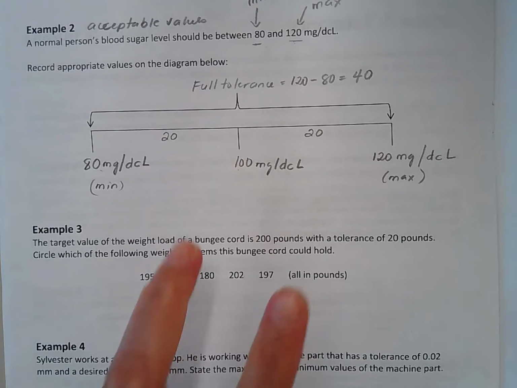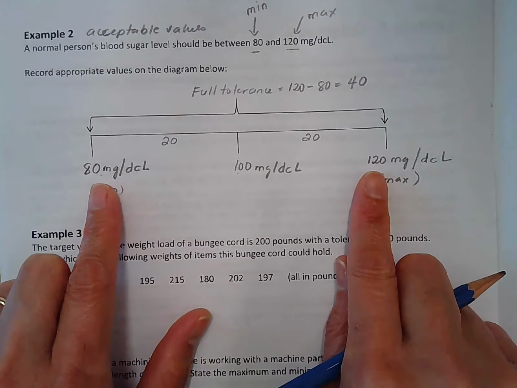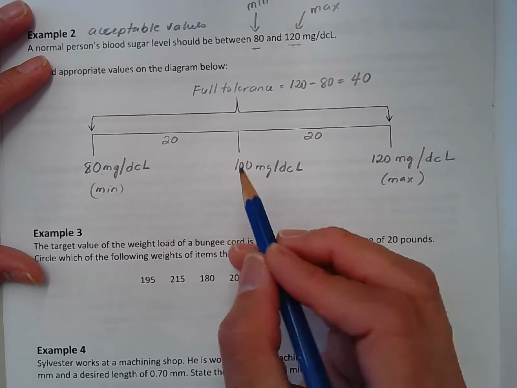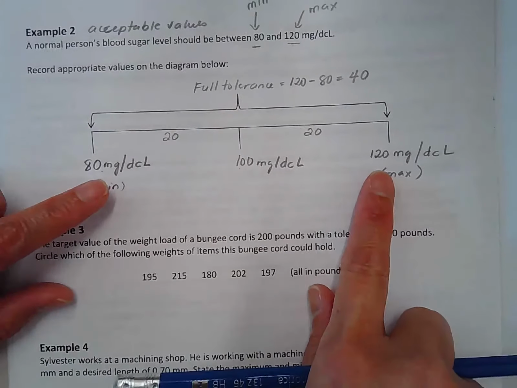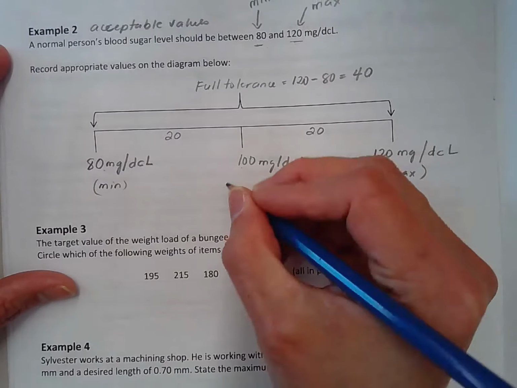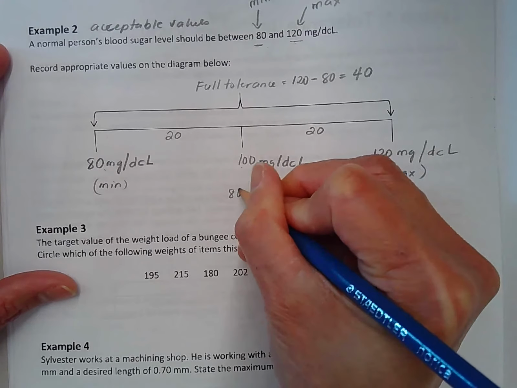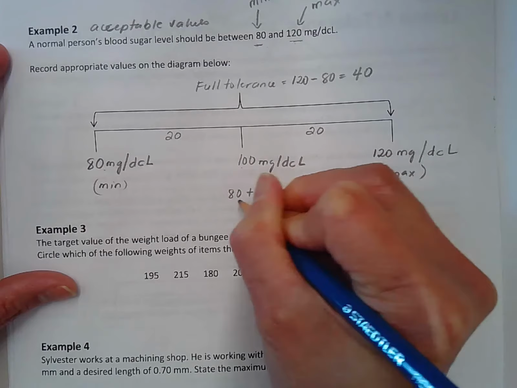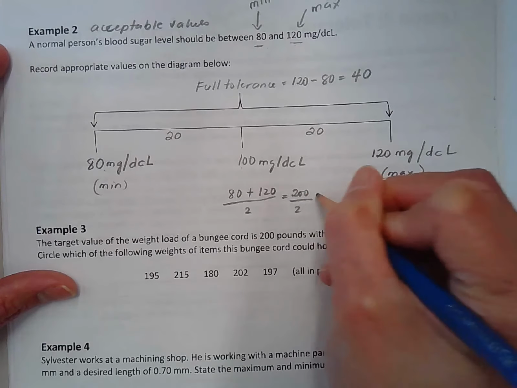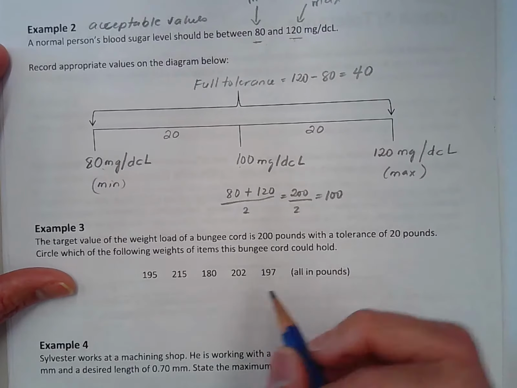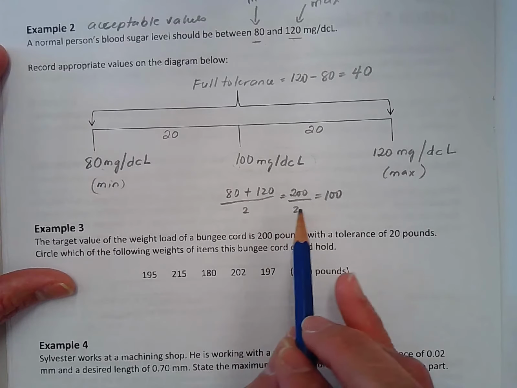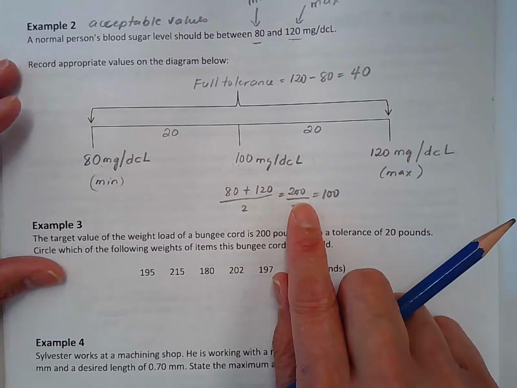Another way of doing that is figuring out the average of the two. I know we haven't talked about average yet, but we will later on, but might as well talk about it. The average is the middle value. That would be 80 plus 120 divided by 2. So that's going to be 200 divided by 2, which is 100. So we could figure this out also using the average method.